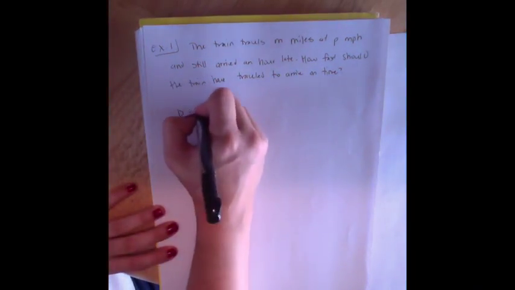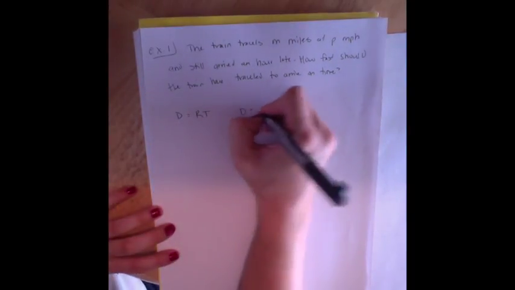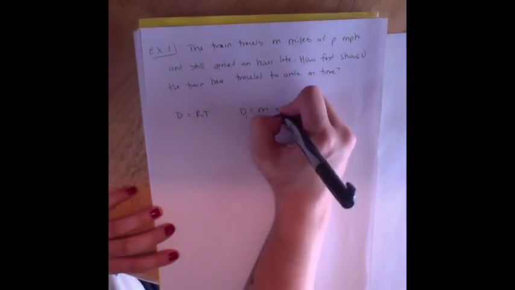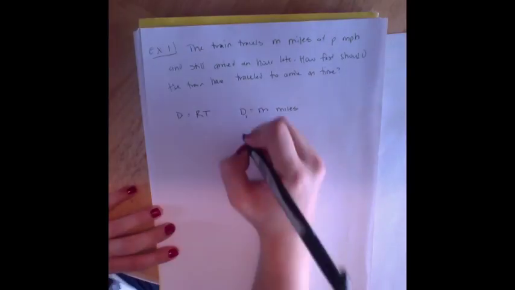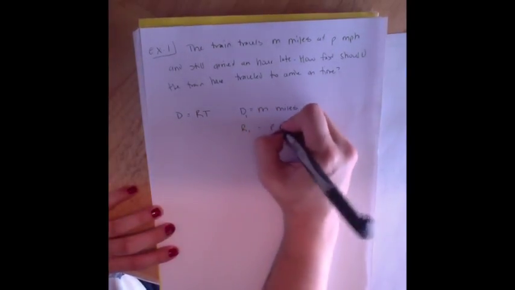All right, so we are doing abstract rate problems, meaning distance equals rate times time. We know that our original distance, our distance 1, is m miles. Our rate 1 is p miles per hour.